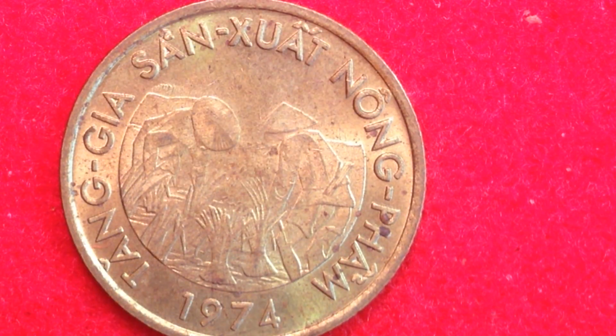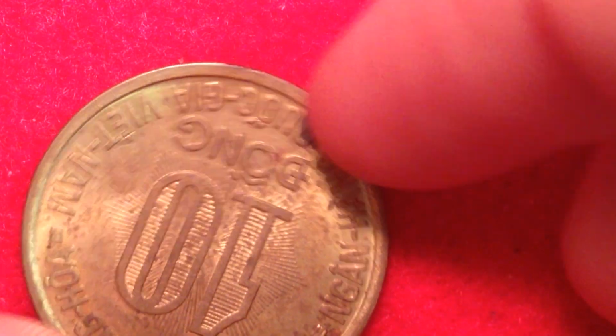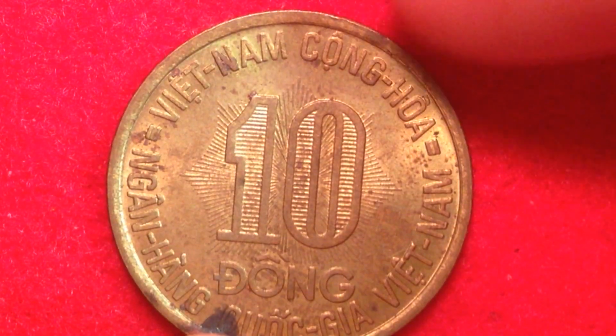So it's some type of initiative, I would imagine, that South Korea was taking at the time to increase their production in agricultural products. So that certainly makes a lot of sense. When we flip it over, we've got this side right here.